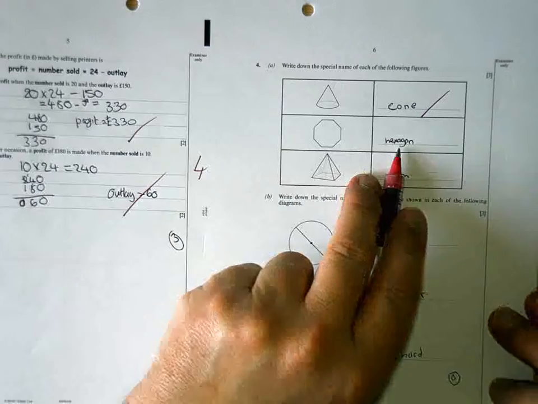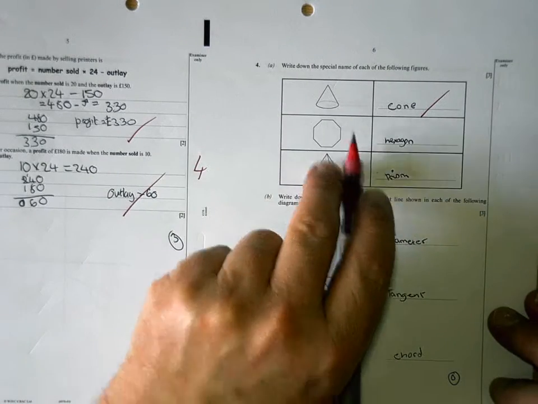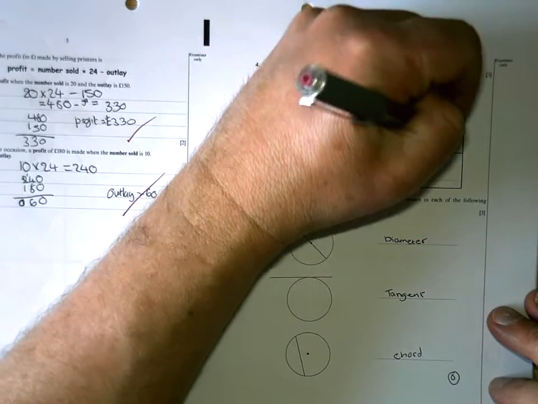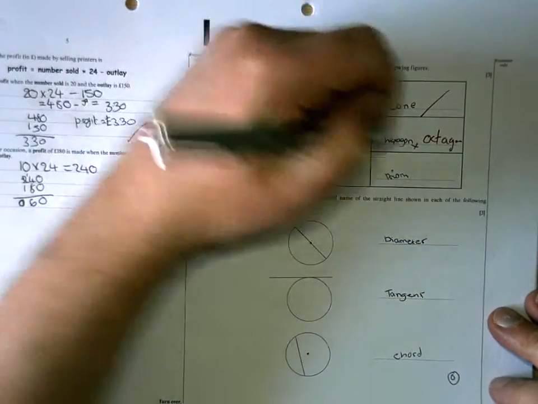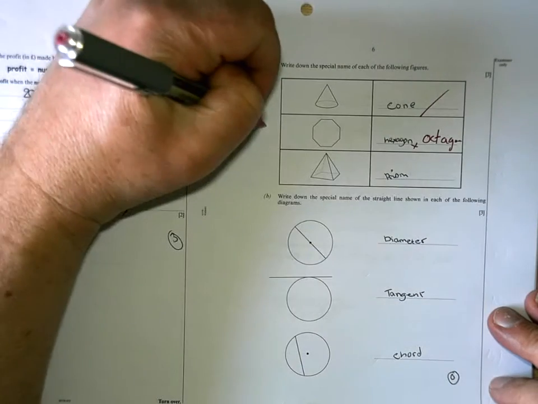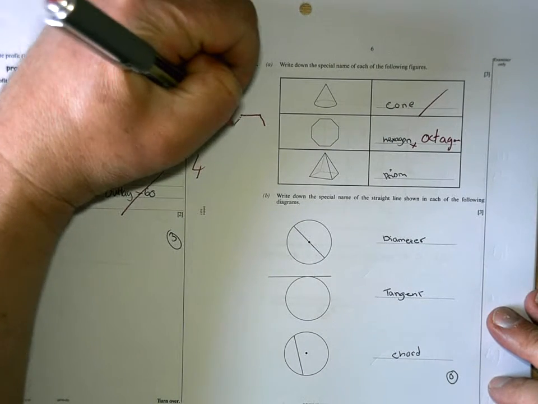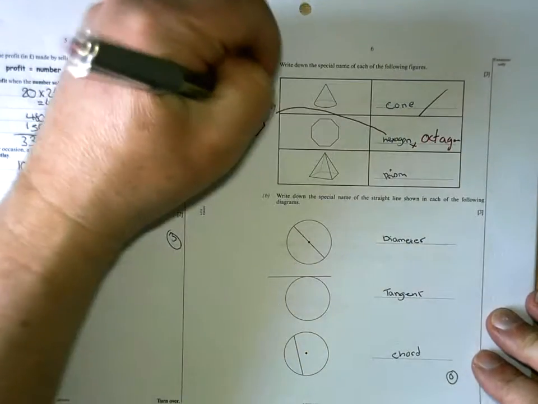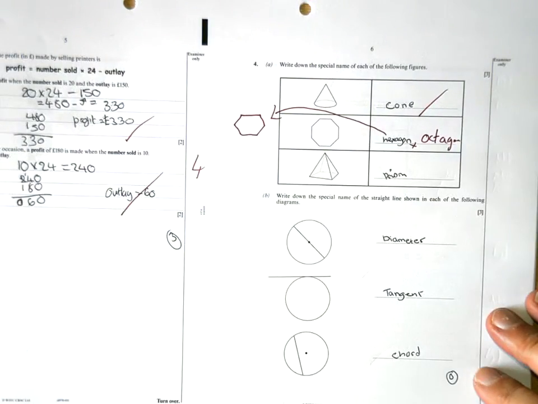That's right, well done. Cone is correct. That's not a hexagon. A hexagon has got 6 sides. That's got 8 sides. It's an octagon. So a hexagon is 6-sided, so that would be one that looks like that. So that's a hexagon. That's an octagon.